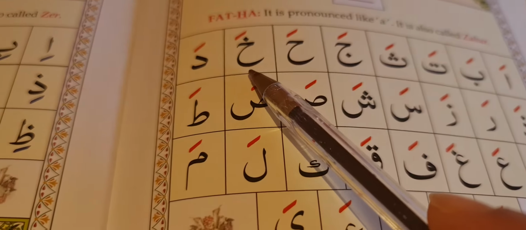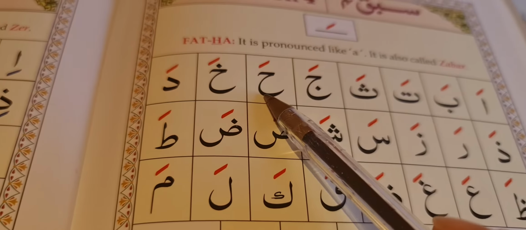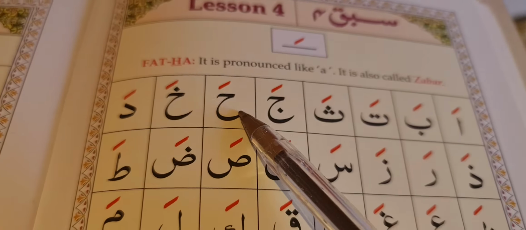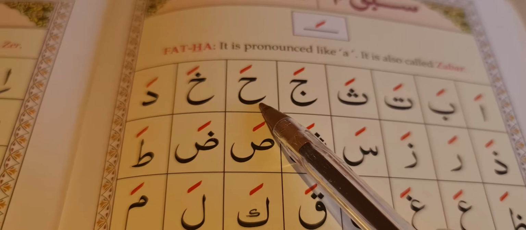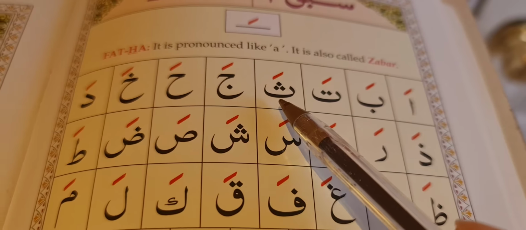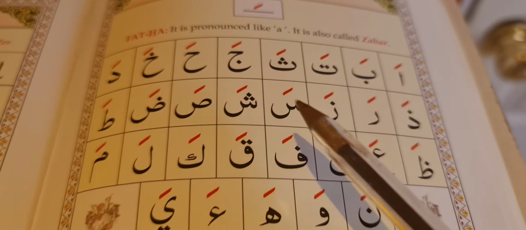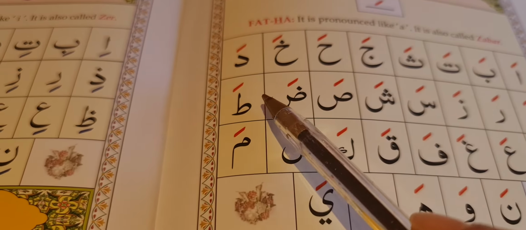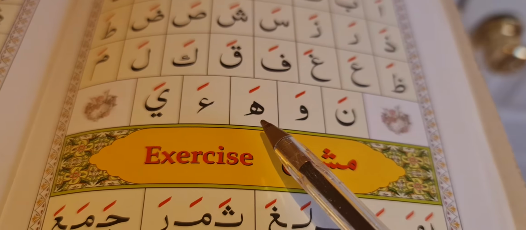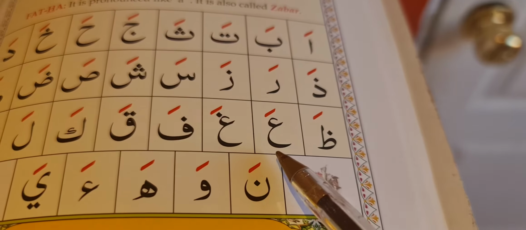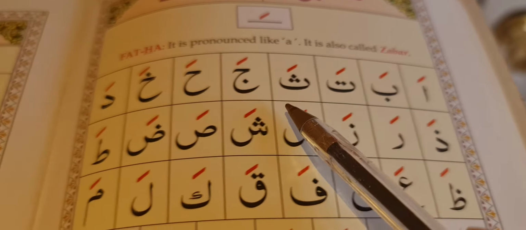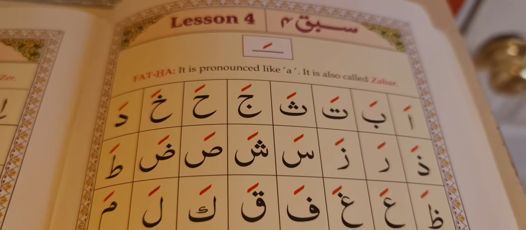ح خ. So what we're doing is we're pronouncing how it would sound with the actual zabar on top, or with the fatha on top. So ha zabar ha, jim zabar ja, tha zabar tha. So you get the point, okay? Ta zabar ta, m, l, h, n, ع ر ب d, j. So that's how you would practice that.